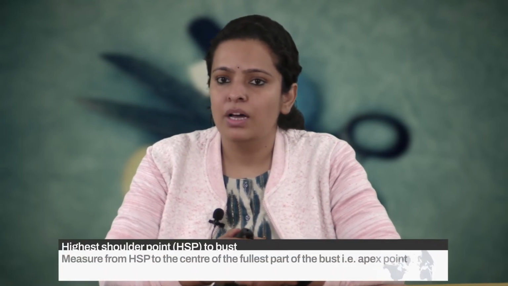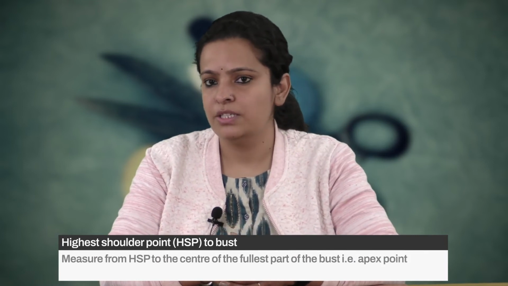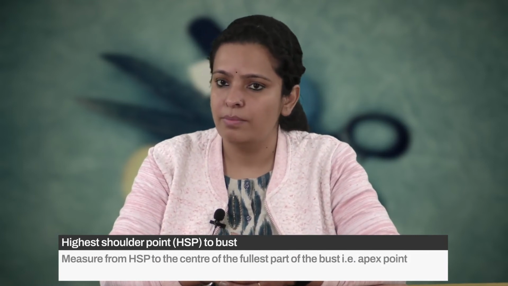Then we have the highest shoulder point to the bust. It measures from the highest shoulder point, as we discussed, to the center of the fullest part of the bust area, that is called the apex point, which is generally taken when we want to construct the upper body garment.